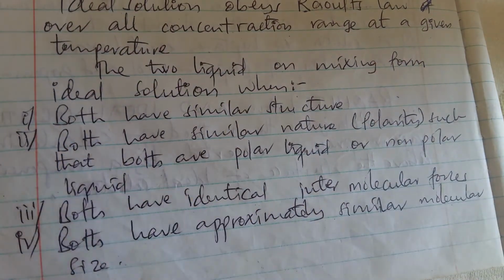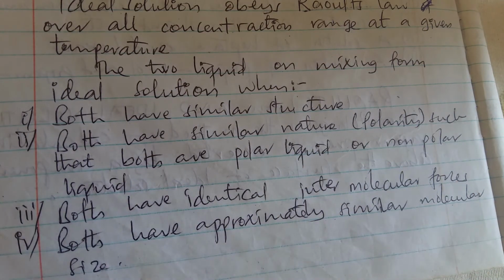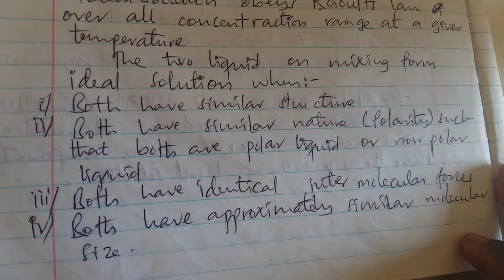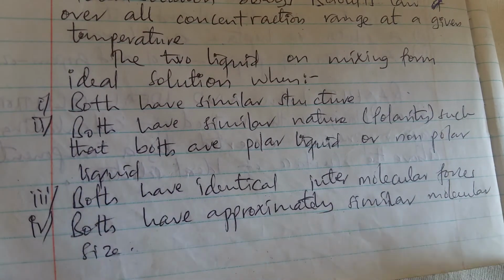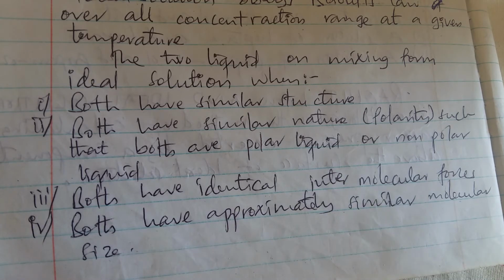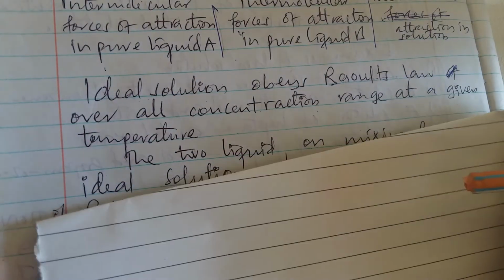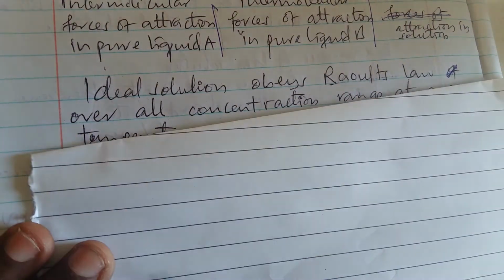Kwanza, both they must have similar structure. Kwa maybe tuna methanol na ethanol. All of them they are alcohol, similar structure. So always hapo unaweza kukuta kwa mfano tuna benzene labda na tuna toluene, kwa sababu kwenye structure anawaonyesha tu, this is organic chemistry.